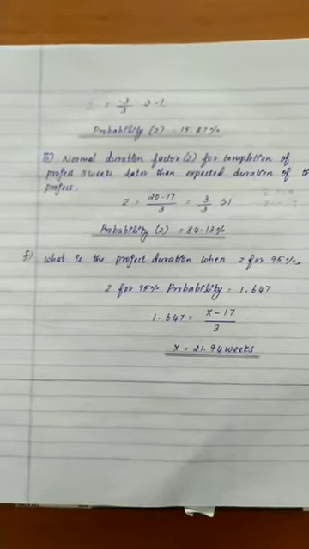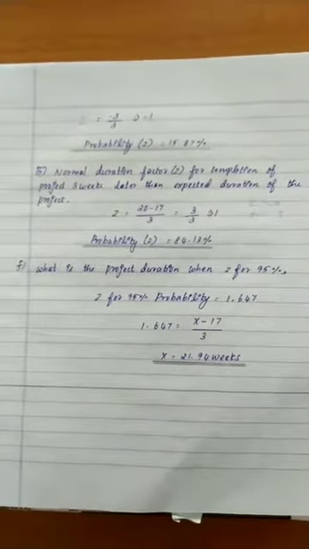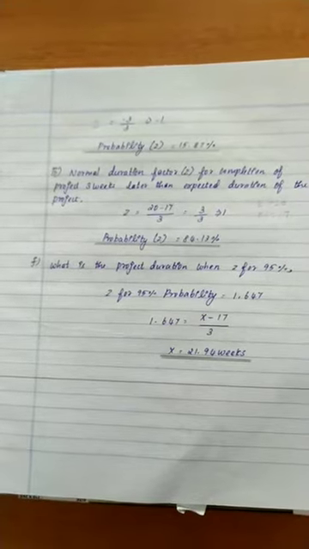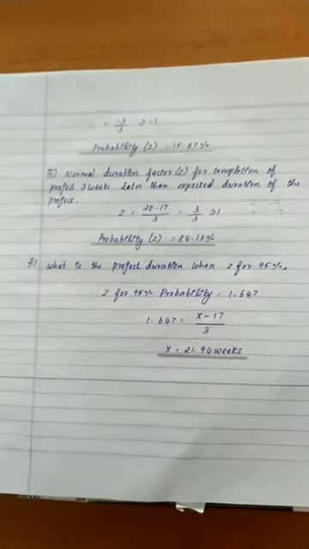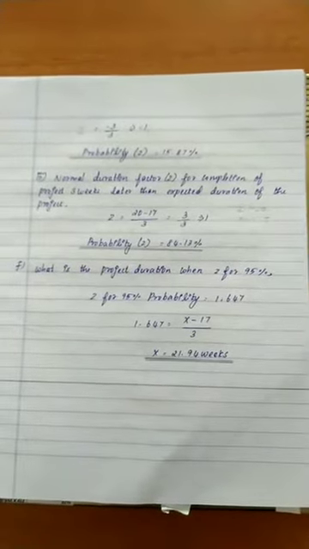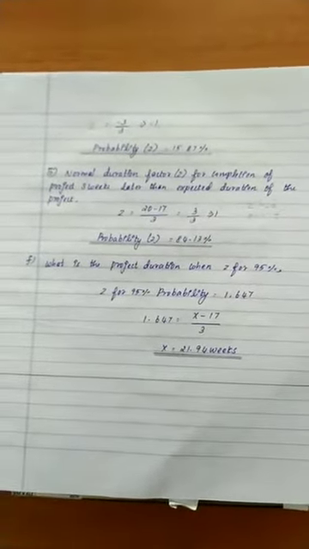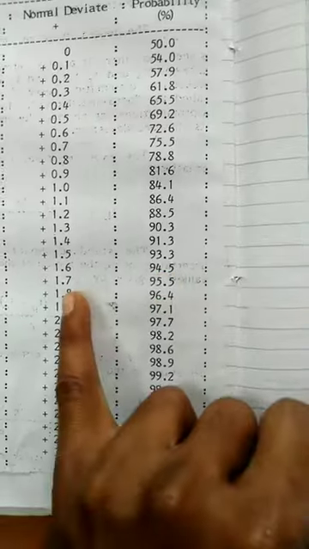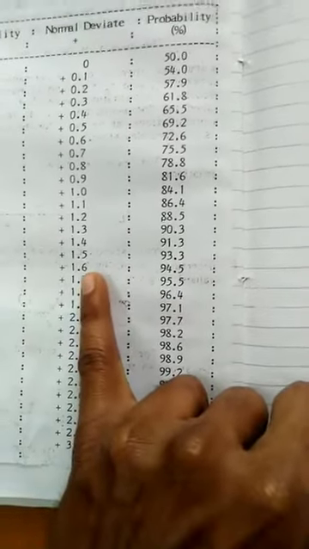And next one is, what is the project duration for 95% probability? For completion of the project with 95% probability, what is the number of weeks required? We need to find that with the help of the tabular column. For 95%, where does it come, 95.5 and 94.5, between 1.7 and 1.6.